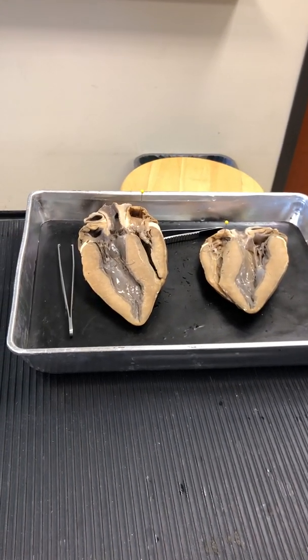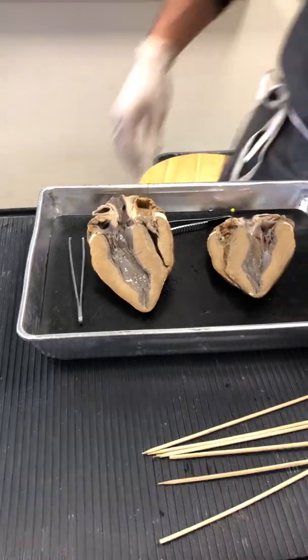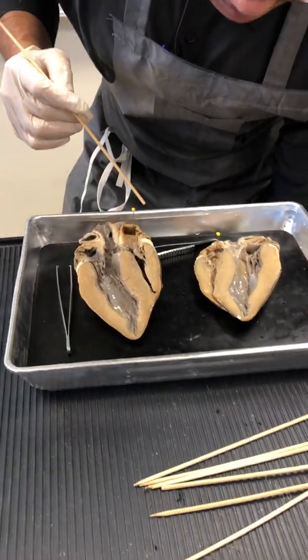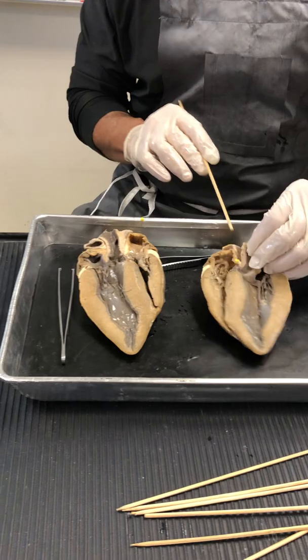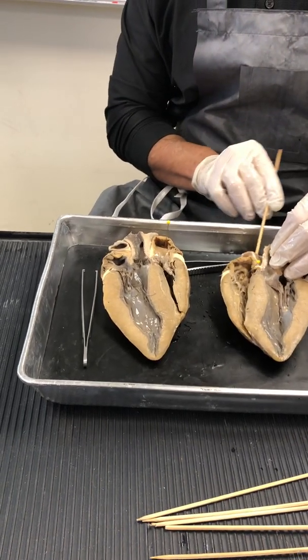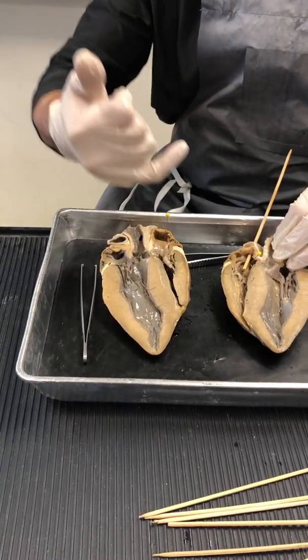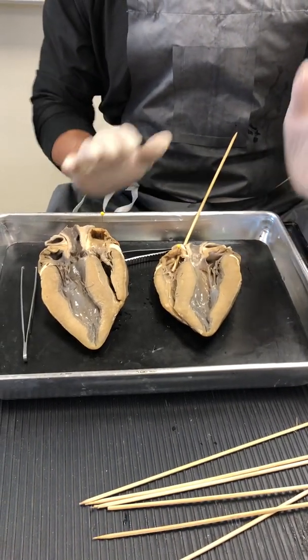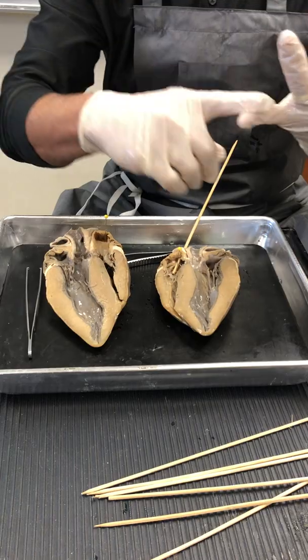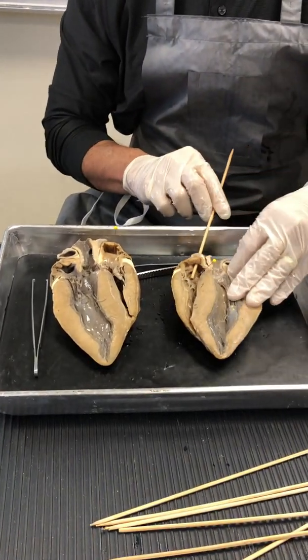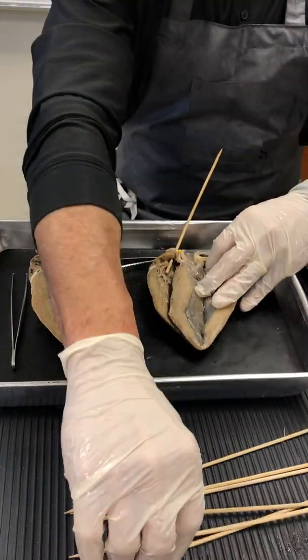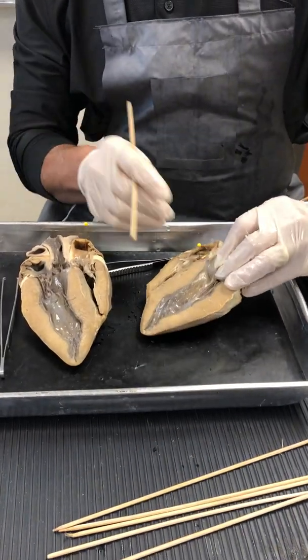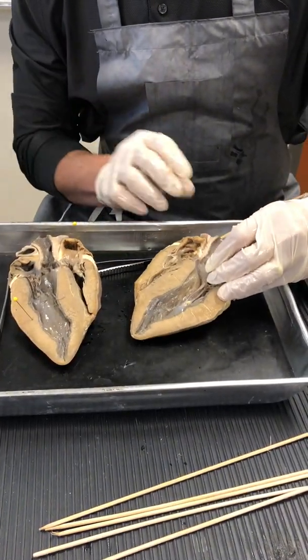So there is my right atrium right there, and running into the right atrium is the superior vena cava right there. I can stick my finger in there. I can use the probe, skewers. So now you're practicing. You've got your notes. Right atrium has 3 blood vessels, superior vena cava, and like I said, these DRs are pretty good.